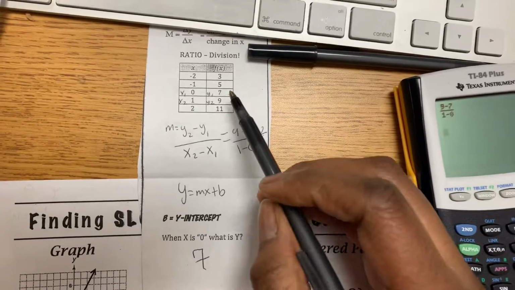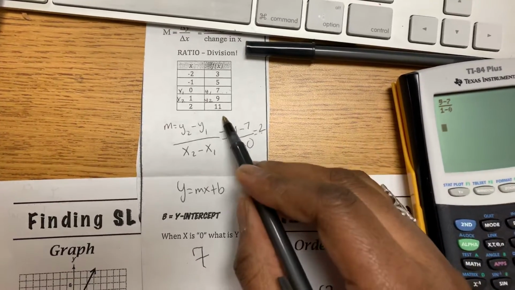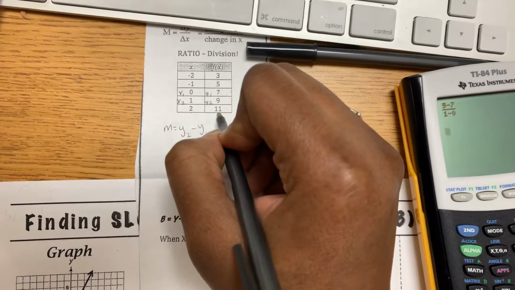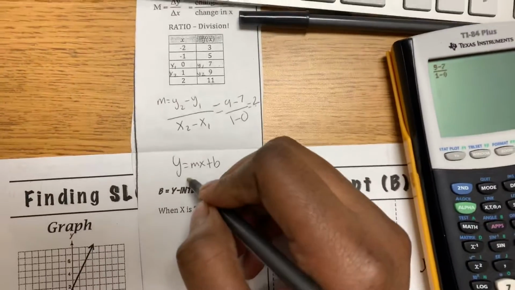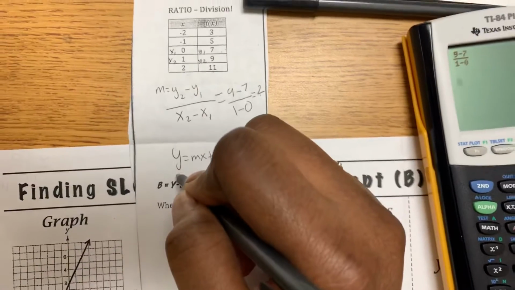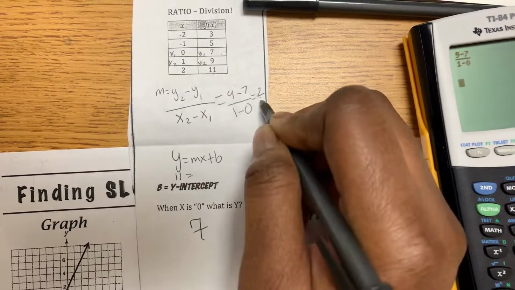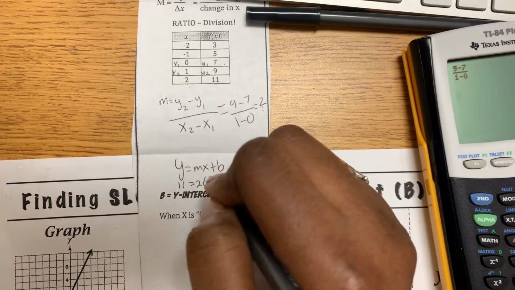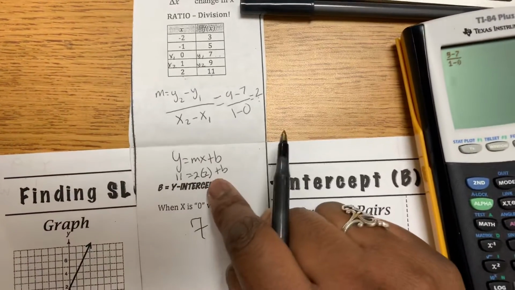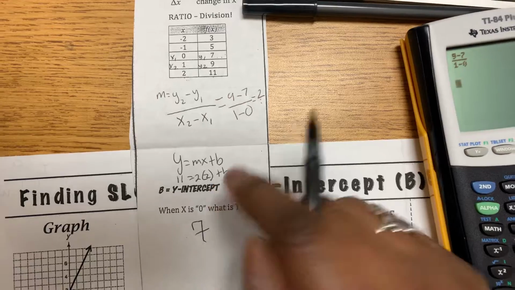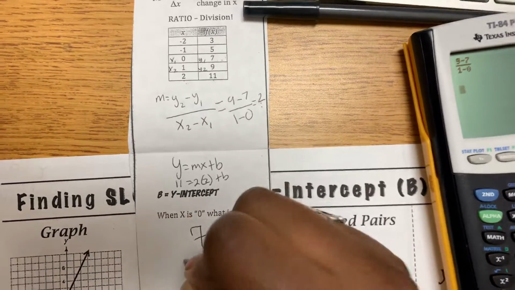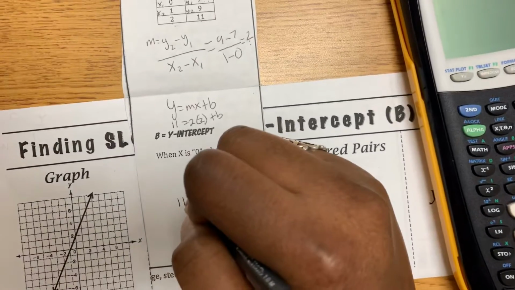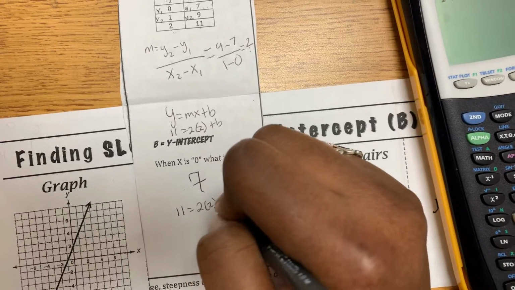So I'm going to use the ordered pair 2, 11. So this is going to be my x and this is going to be my y. So when I plug it in, 11 goes here. 11 is equal to, my slope is 2, 2 times my x is 2, plus b. So now we're solving for b. Okay? So I'm going to rewrite it down here. 11 is equal to 2 times 2 plus b.